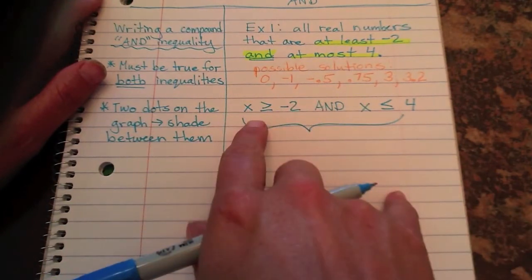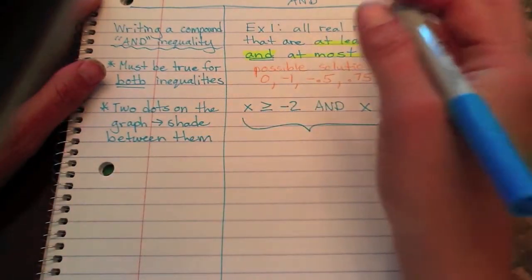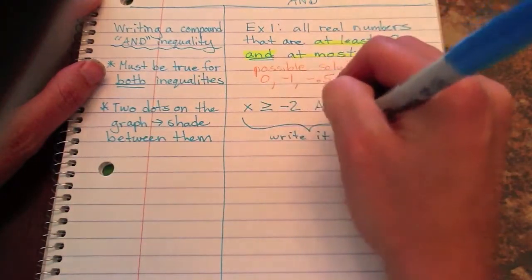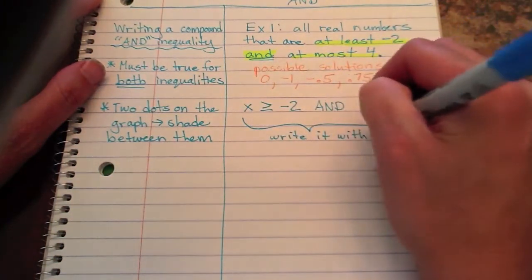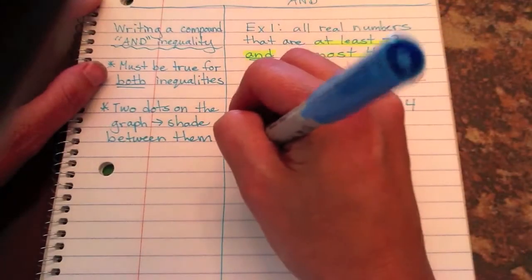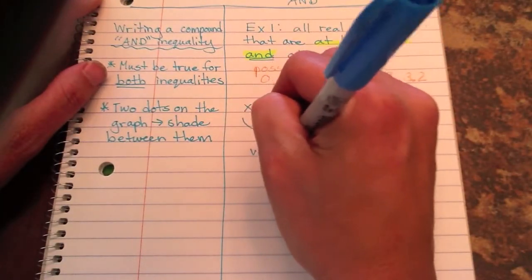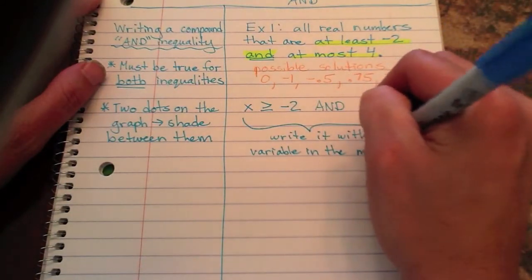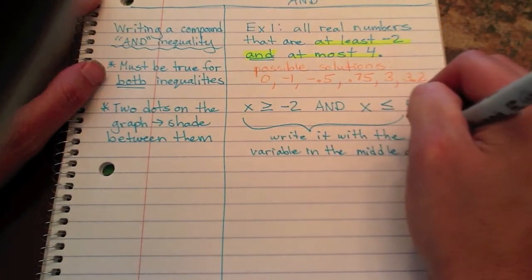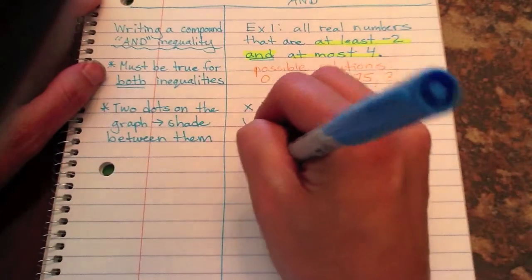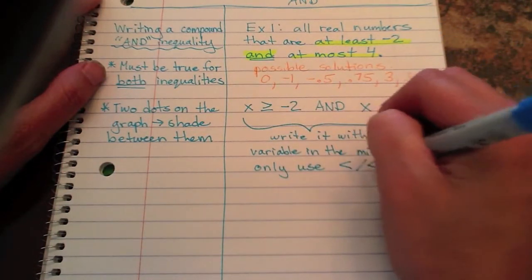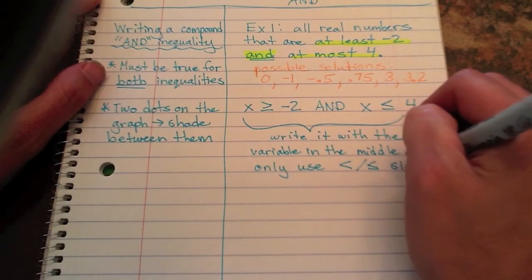You're going to start using that idea. So you're going to write the inequality with the variable in the middle, and only use less than or equal to signs.